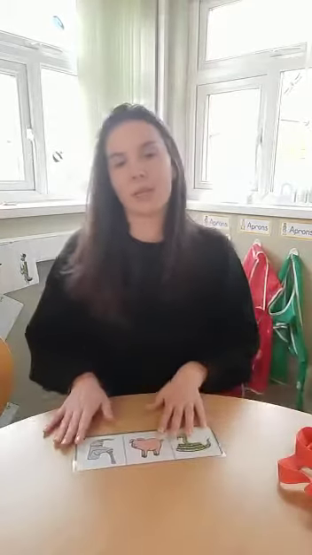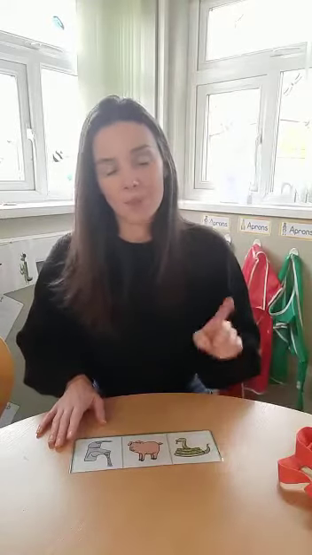Now I'm going to use a bingo board. Have you got your bingo board or objects ready? We're going to play a game of bingo. So the first thing we need to do is make sure that we know what those pictures are or what those objects are, what their name is, what they're called. So if you help me with mine and then somebody at home, you could tell them what your pictures are.